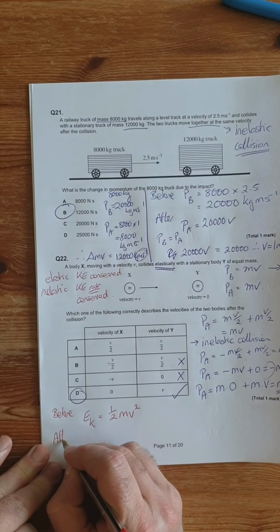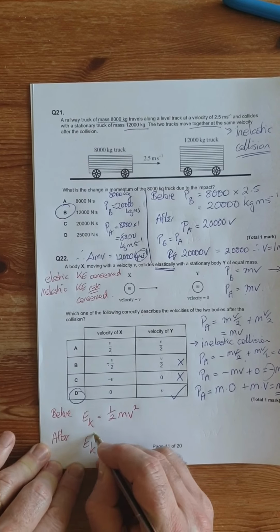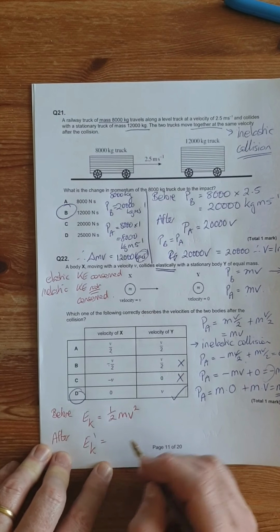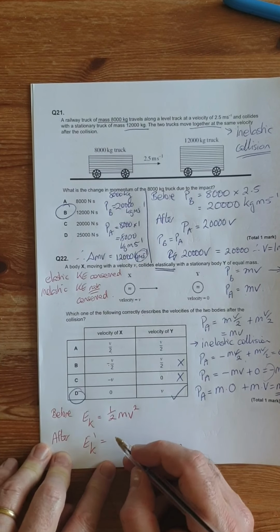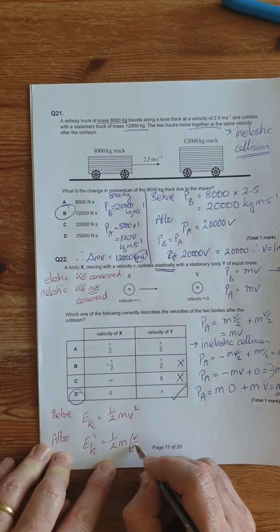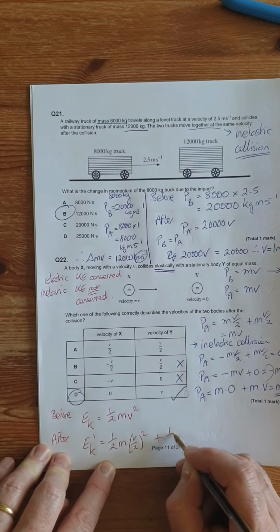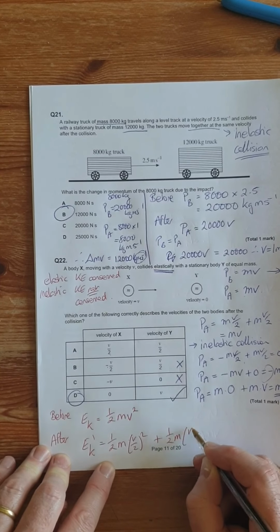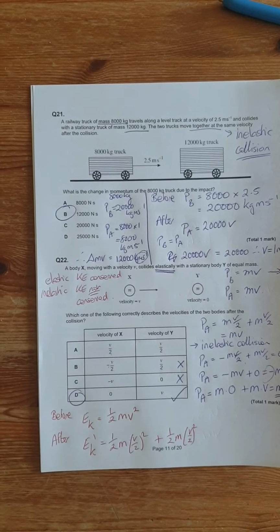So afterwards, now my kinetic energy, just make a dash on there to show the kinetic energy afterwards, is equal to, for x, half times m times v over 2 squared, and for y, half times m times v over 2 squared.